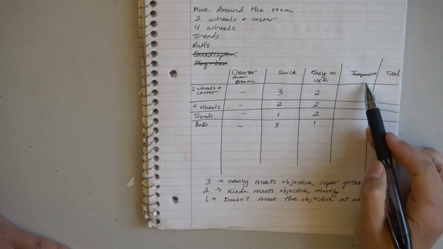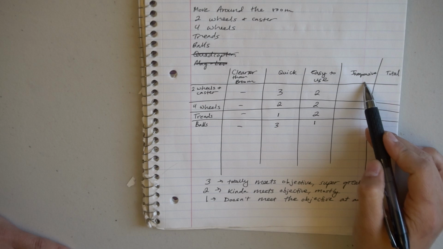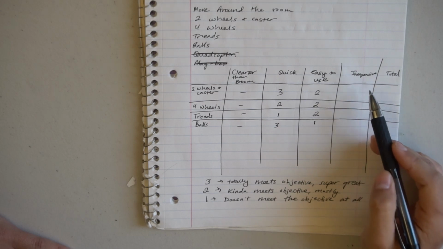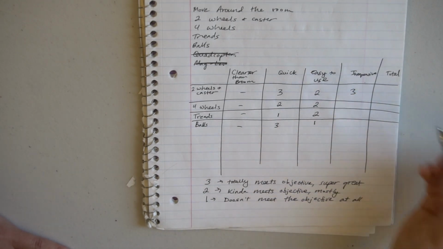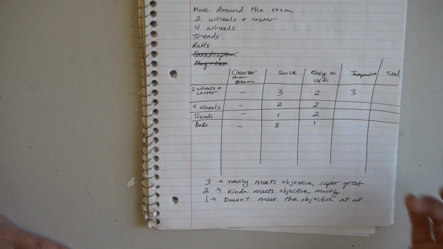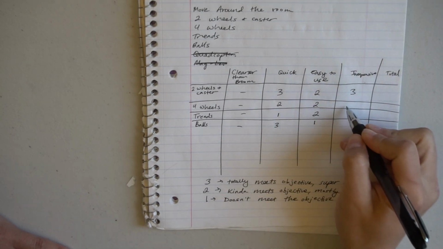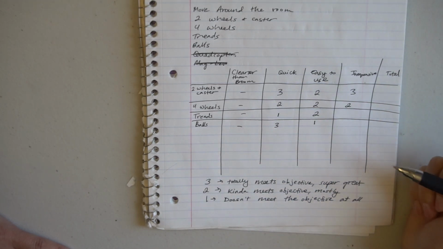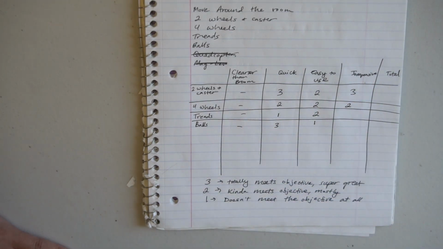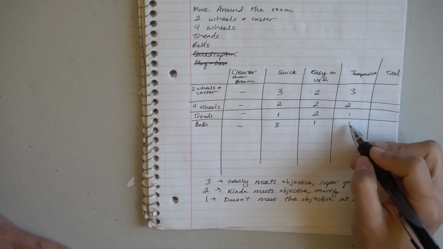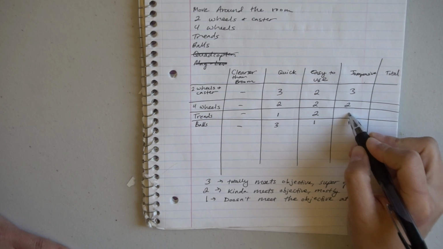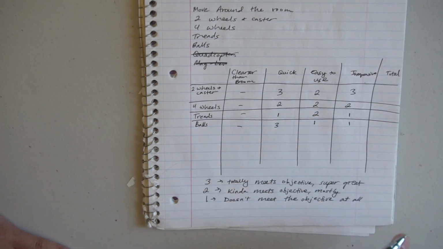Now, in terms of expense, I am ranking based on expense, thinking about how many different parts there are and how complex the system is. So two wheels and a caster, great. It's got two motors for the wheels, and then there's only one caster, there's not even two wheels. I'm going to say that the four wheels is 2. It has slightly more moving parts than my two wheels and a caster. And then treads and balls, I'm going to say, are slightly more complex. The treads, you would need to have some kind of gearing system. In the balls, you would have to have some kind of very interesting drive system.